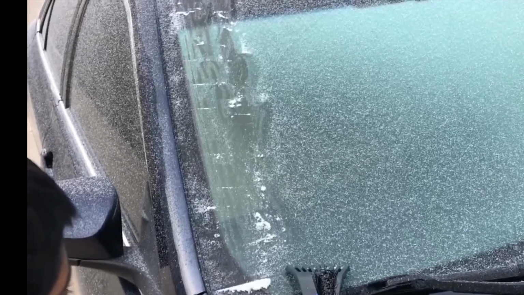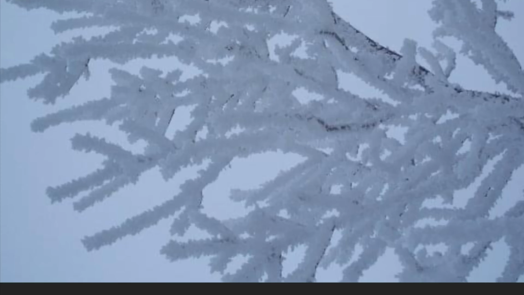Number 2, hoarfrost. Hoarfrost is a deposition from the ice crystal to the surface. In this stage, the gas goes directly to the solid stage. If you want to learn more about deposition, please go and check out my deposition and sublimation video. A hoarfrost covering a tree makes the tree look beautiful.